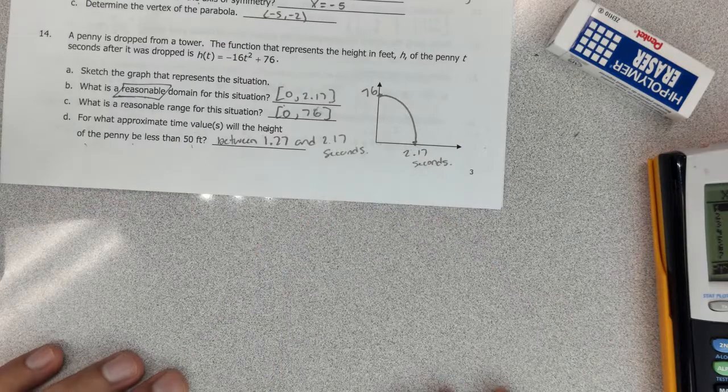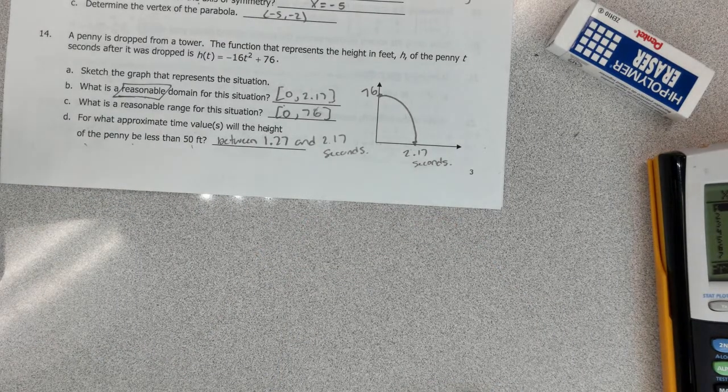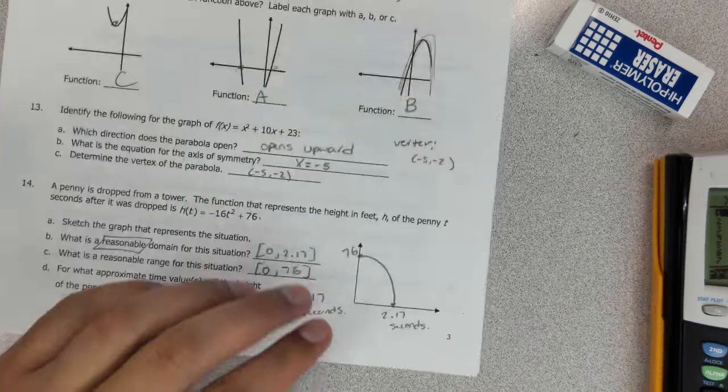And again, you can just go on Desmos and see the graph. The one on Desmos probably gives you a better description of the graph than the one on the calculator.